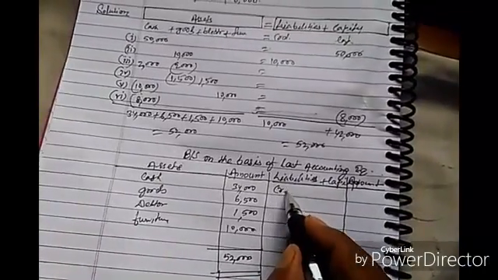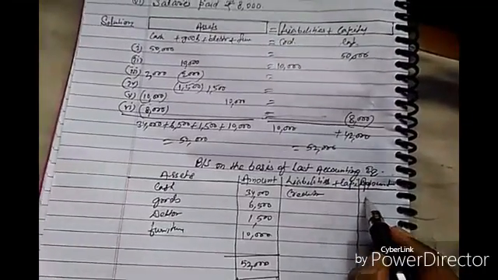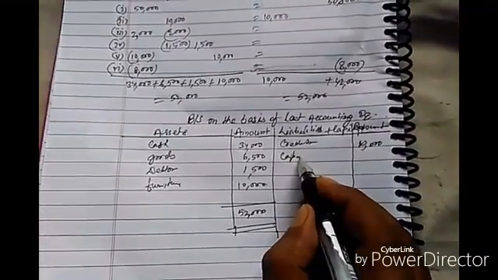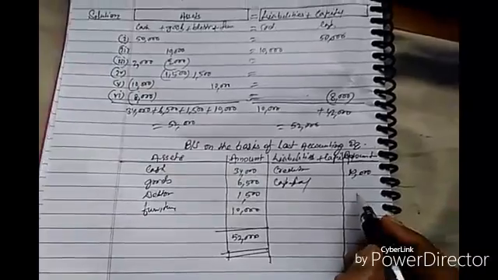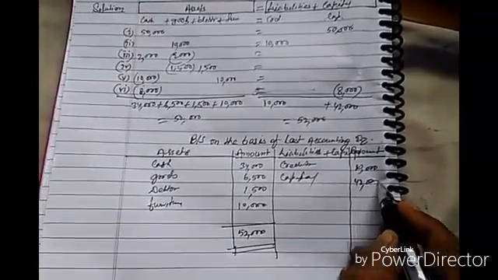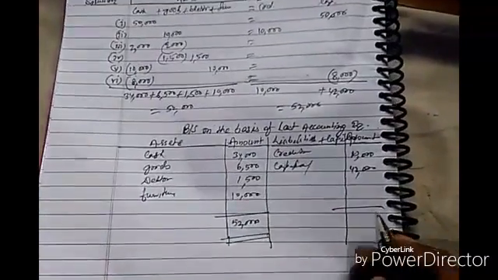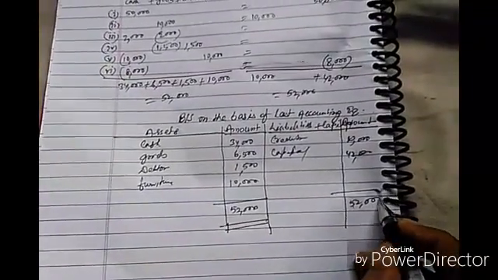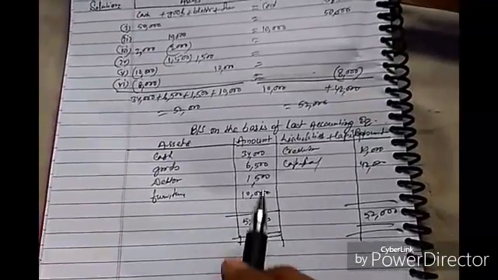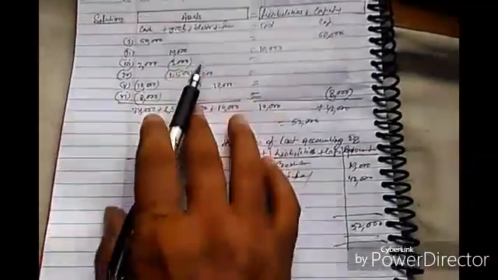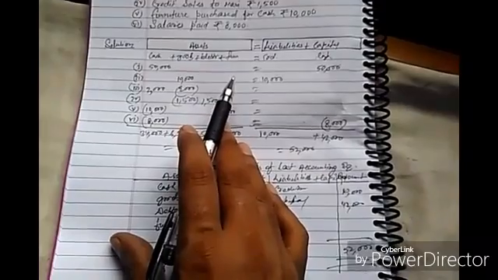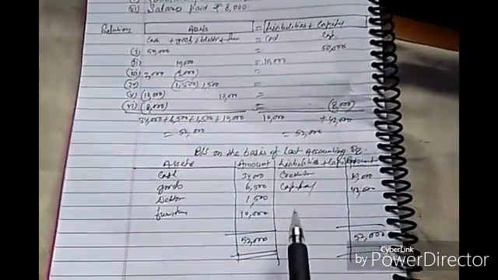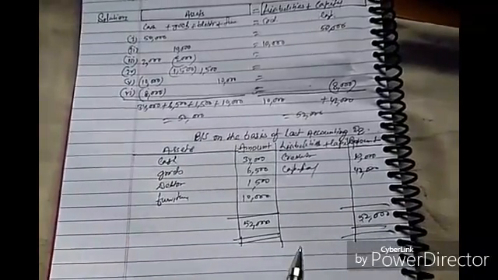The creditors is how much? 10,000, and capital remaining, how much? 42,000. So right here total liability is 52,000. So the balance sheet is equal. We can show like that: after calculating all the transactions based on the accounting equation, we can show the balance sheet like that.